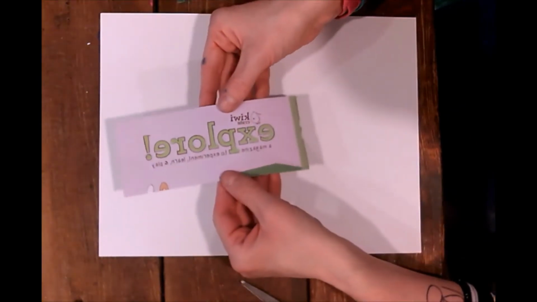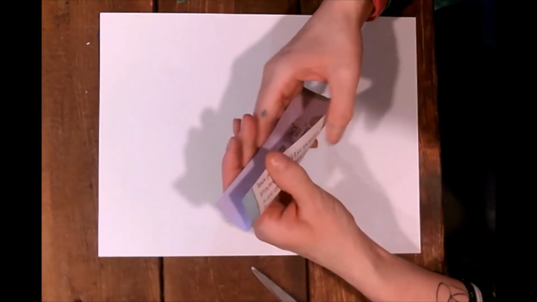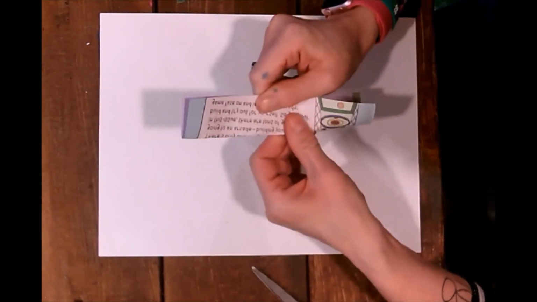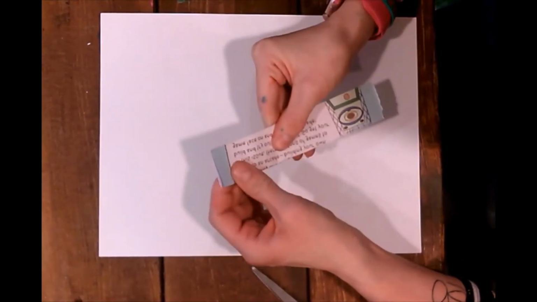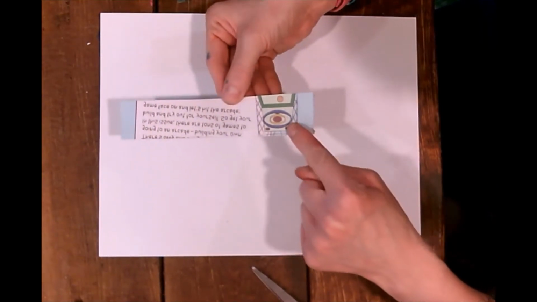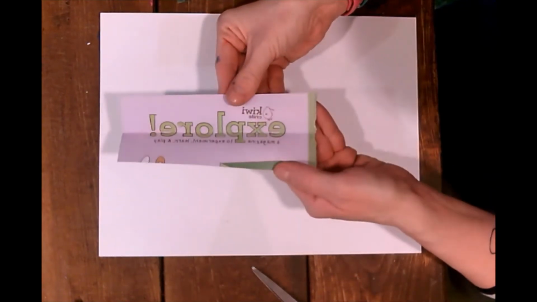So to cut out my petal, what I'm going to do is I'm going to fold my piece of paper because flowers' petals are symmetrical. They're the same on both sides. So now, all I need to do is cut a line on here and it will open up to make the petal.